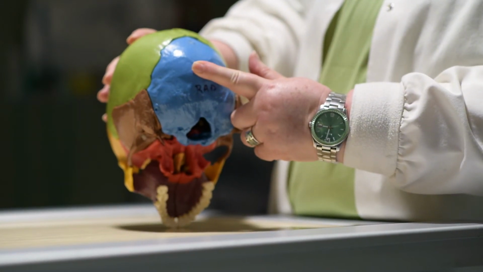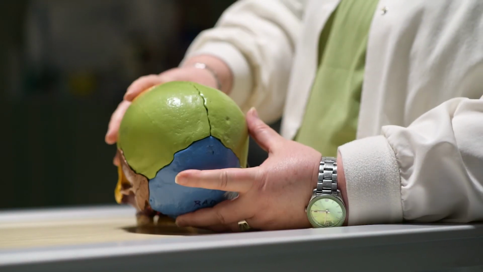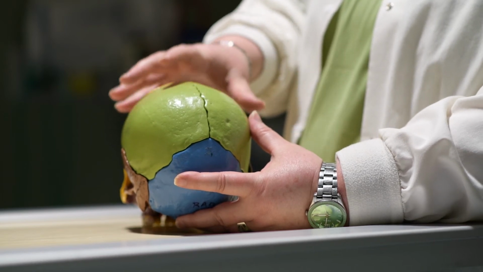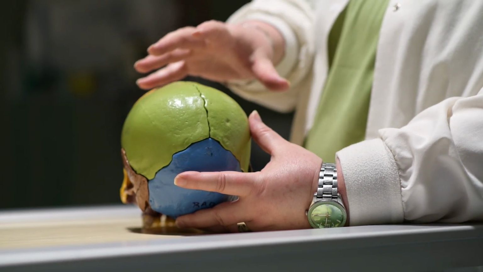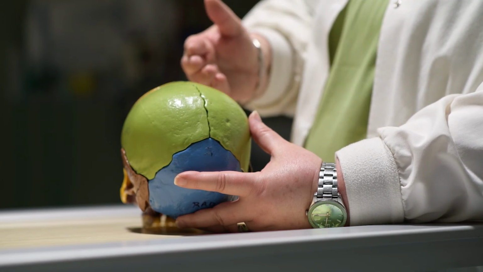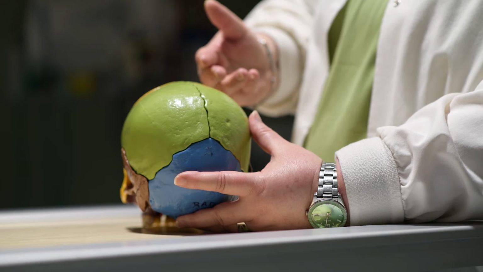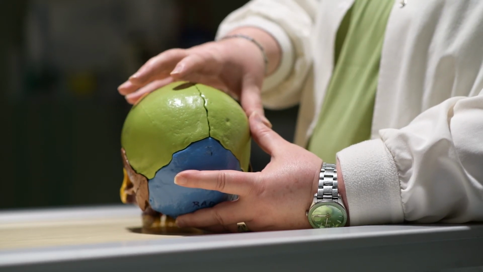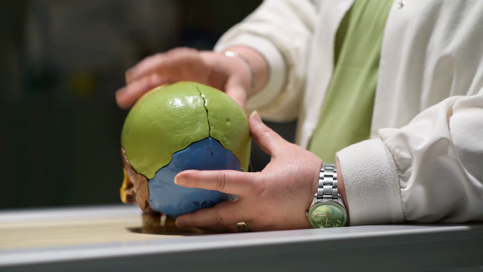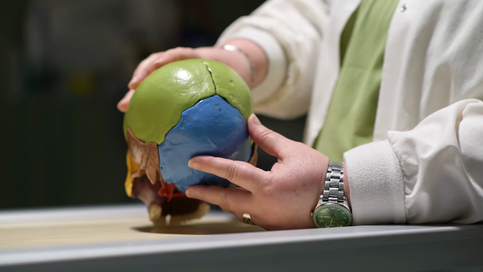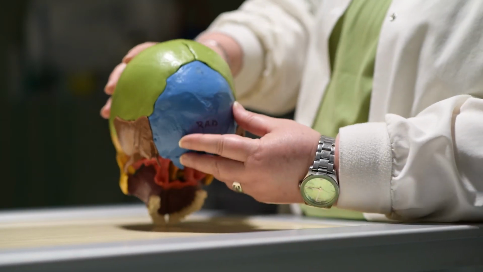Let's talk about the occipital. Now, we're talking about these four bones here because this is the skull cap. The 8 bones in the skull, you can divide them into the cranium or skull cap, and then the base of the skull, also known as the floor. So we're doing the skull cap right now, and then we'll break this thing apart and do the floor of the cranium.